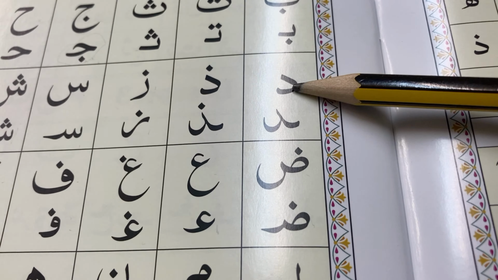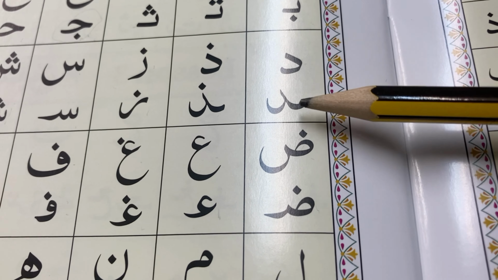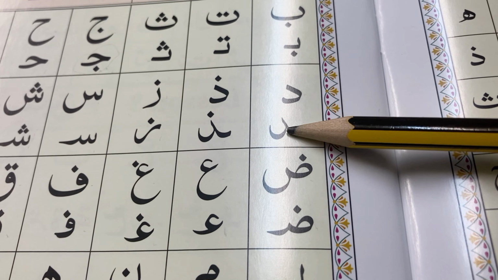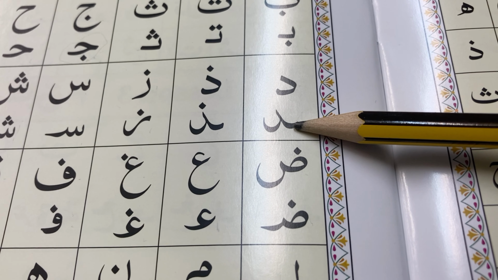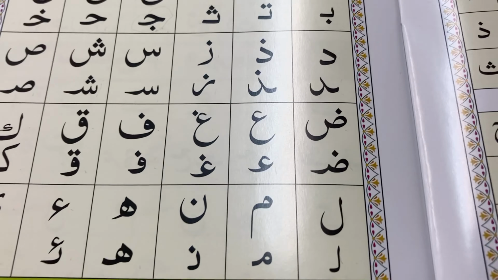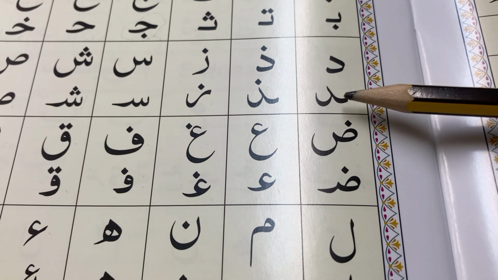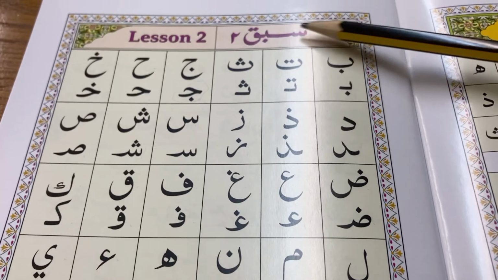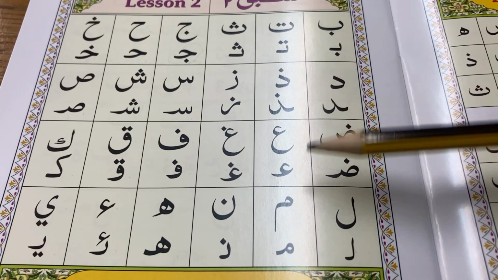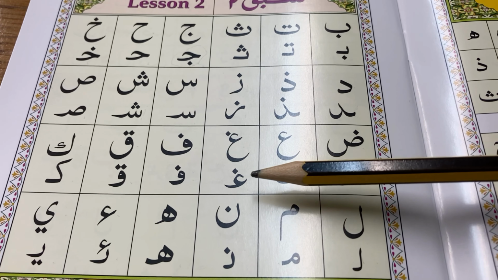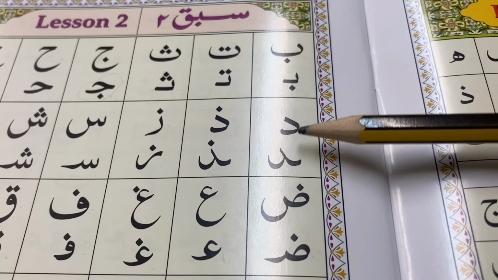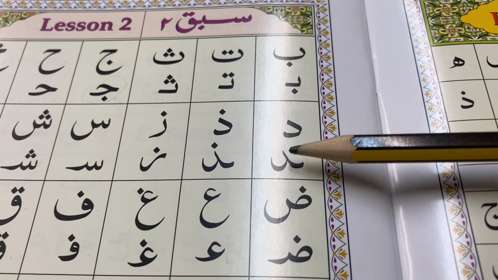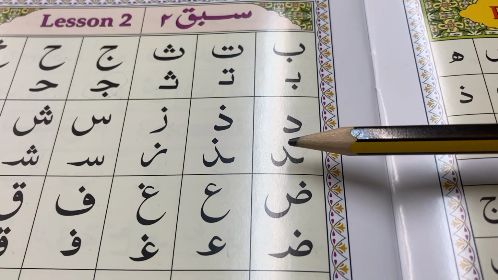You have the dal. Now dal has a slight tail at the front. Now, I'd just like to point out to you that this is not what dal will look like. Although this lesson predominantly focuses on letters and how they will look at the beginning of a word, this is not how dal is written when it appears at the beginning of a word.